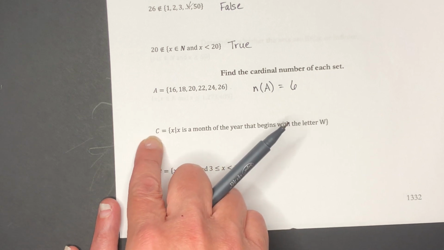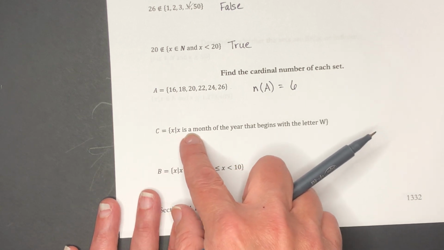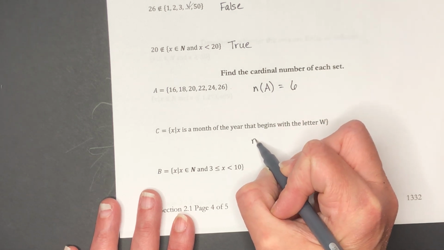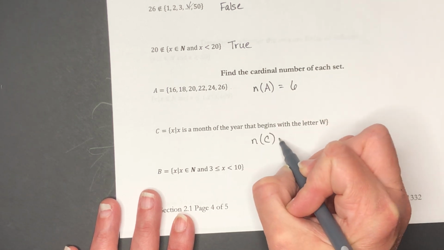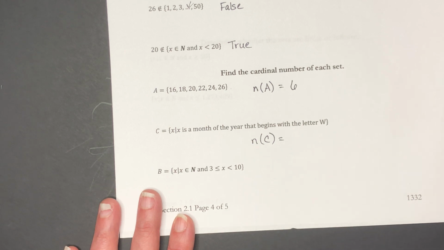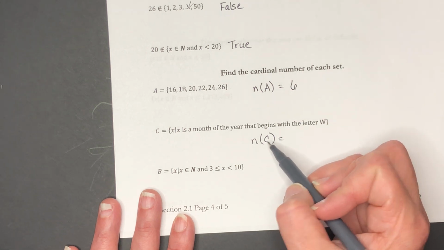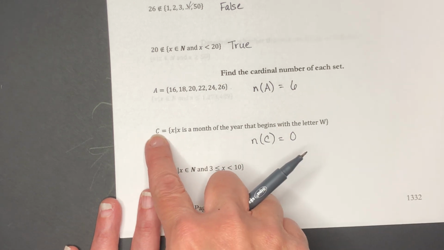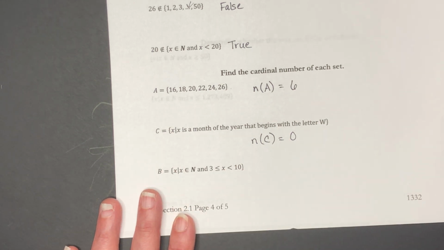Now, let's say our set C is defined as a month of the year that begins with the letter W. So I'm looking for the number of C. I go through the list of months in my head, and we don't have any that start with a W. So the cardinality of set C is 0. It has no elements in it. Another way of writing C would be the empty set. It has nothing in it.